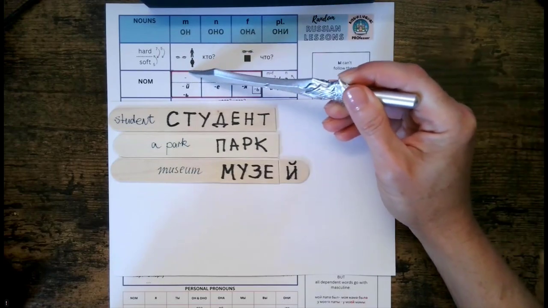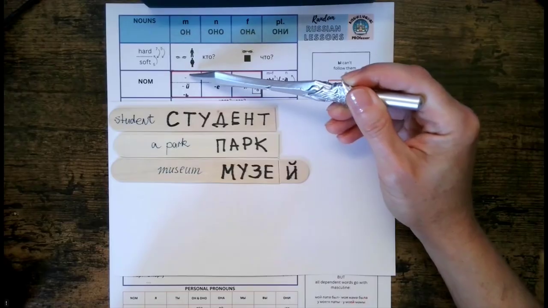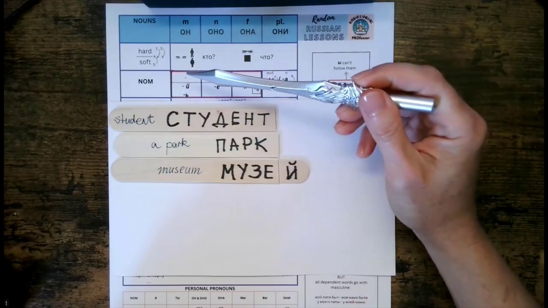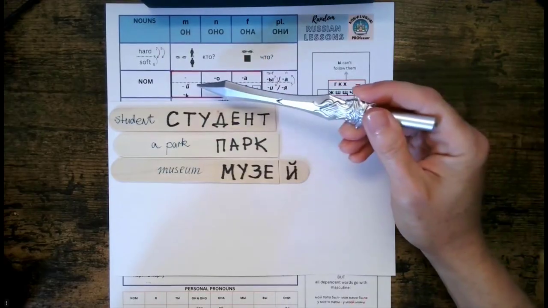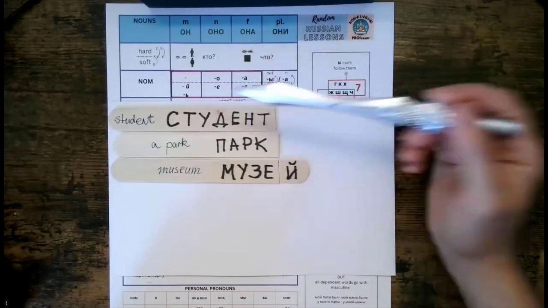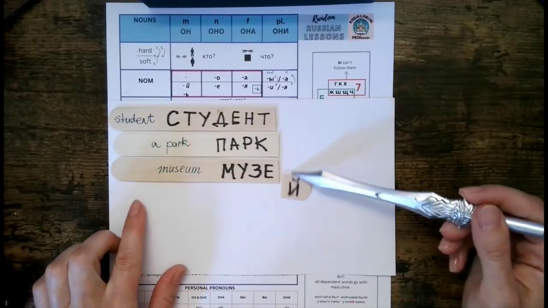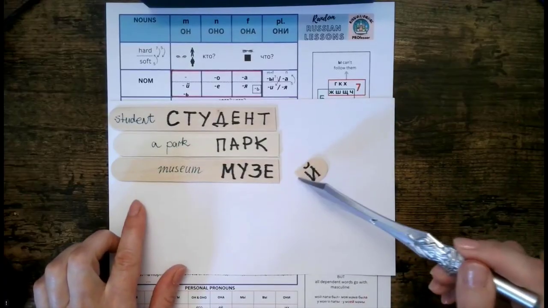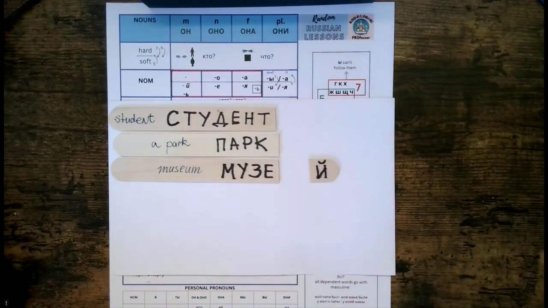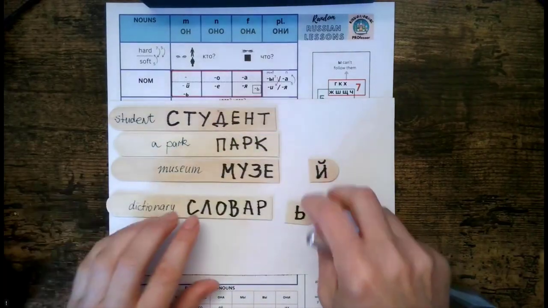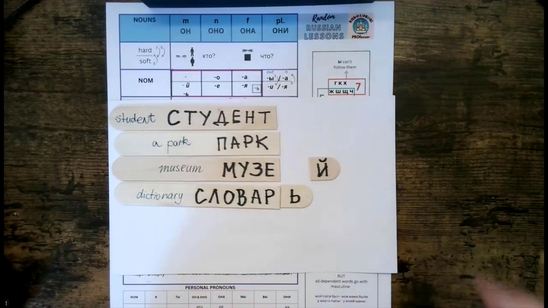Like as you can see, here we have nothing, which means that the word ends in a consonant and all the case endings will be added to it. Once you have a letter, that letter will disappear and be replaced by the endings in other cases. And I will also show you the word slavar.